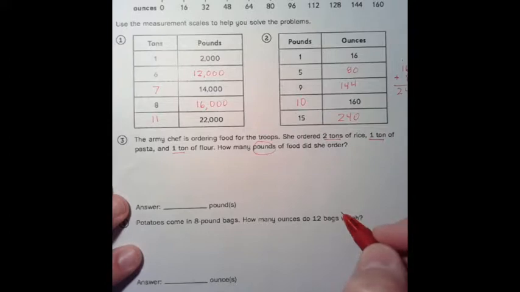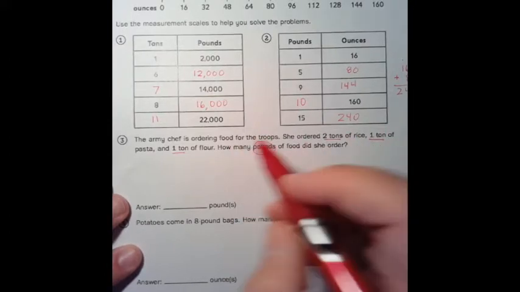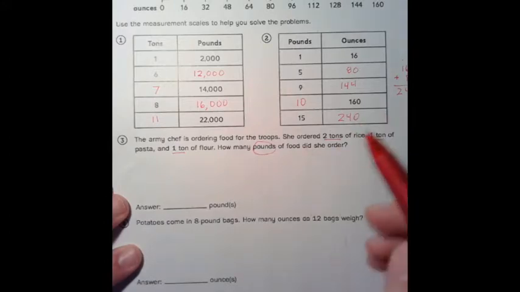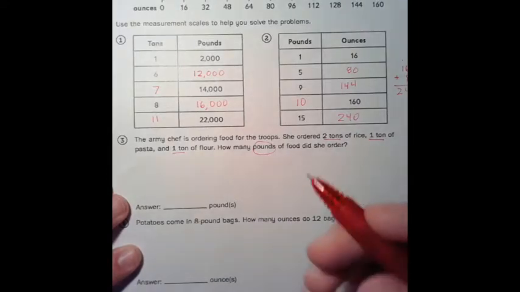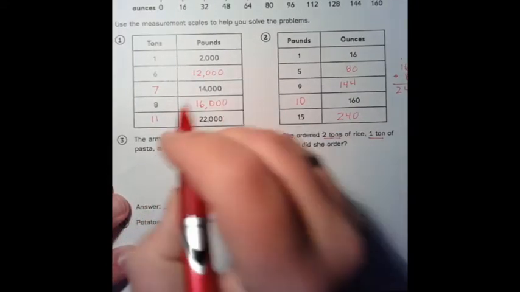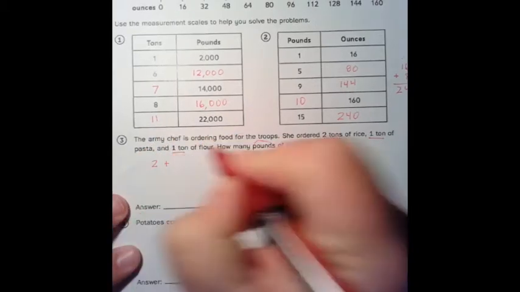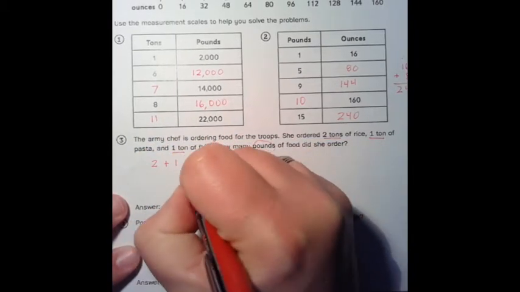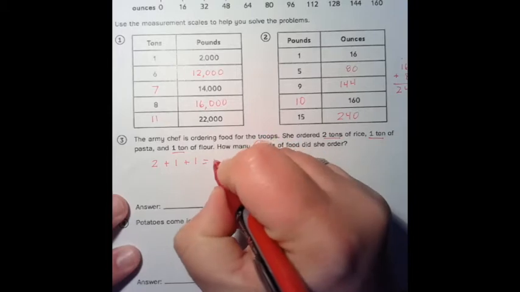So first of all, you could do it a couple ways. You can take your tons, convert them to pounds, and then add it. Or you can take your tons, add them up together first, and then convert them to pounds. So that's what I'm going to do. So I'm going to take my tons and add them together. So we got 2 plus 1 plus 1, and I know that equals a total of 4 tons of food.